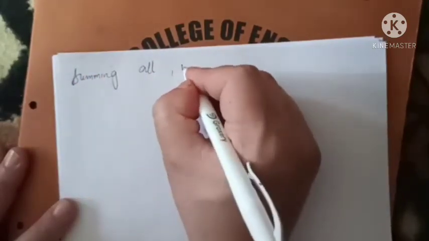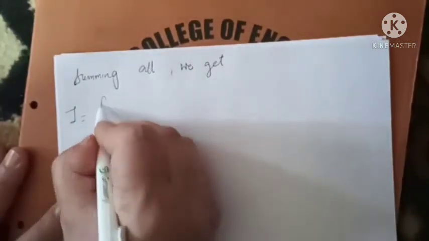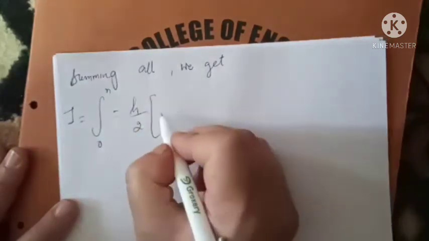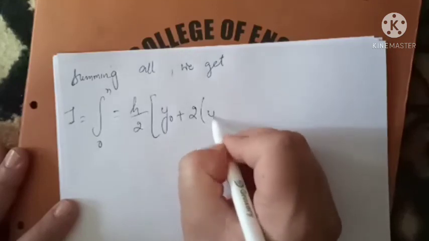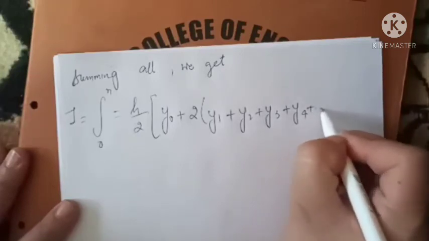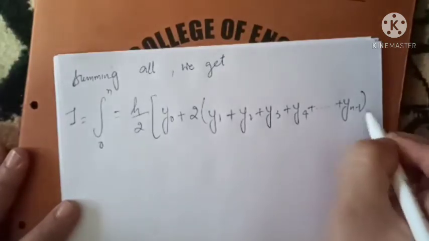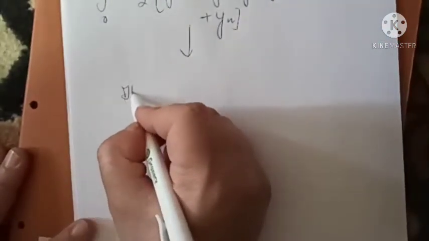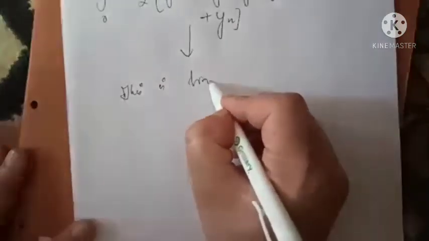So summing all, we get I, the integral from 0 to n, will be equal to h divided by 2 times (y0 plus 2 times (y1 plus y2 plus y3 plus y4 and so on, plus y(n minus 1)) plus y(n)). And this formula is known as the trapezoidal rule. Okay, it's very easy, there is nothing to worry about.